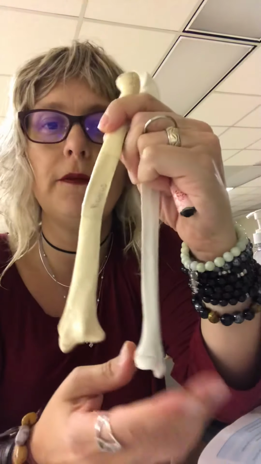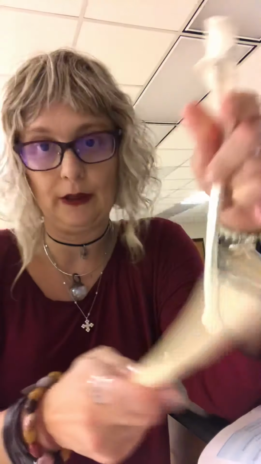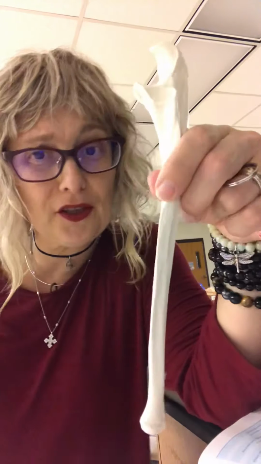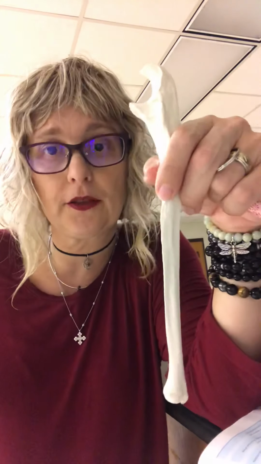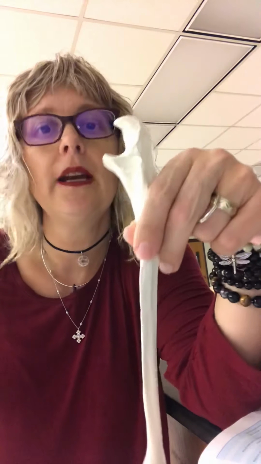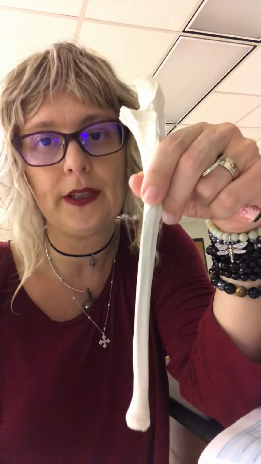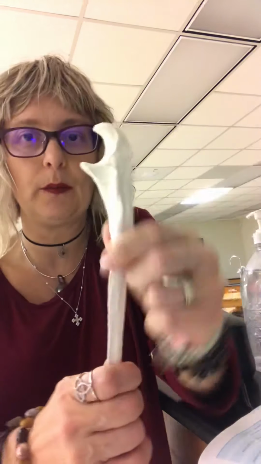All right, so don't confuse. Where else did you see a styloid process? You saw that in the skull. So there's also the base of the fifth metatarsal in the foot has a styloid process. So basically a pointy landmark, a pointy extension, is usually called a styloid process.